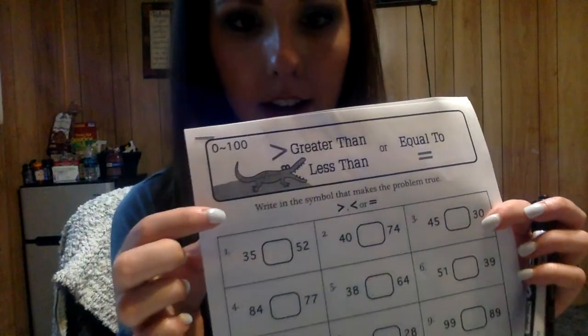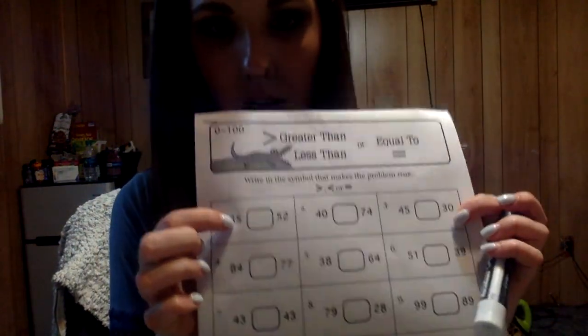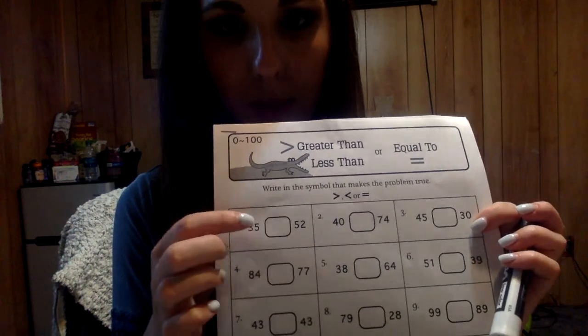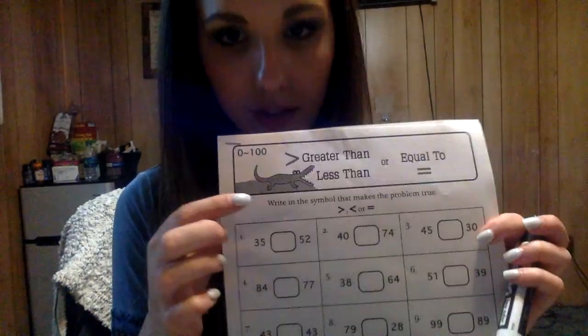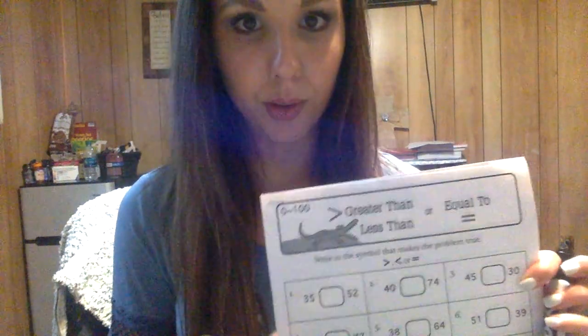And then I'm going to send a worksheet home where it'll have one number, a box, and then the other number, and you're going to put either greater than, less than, or equal to, and you're going to turn this in to me tomorrow.